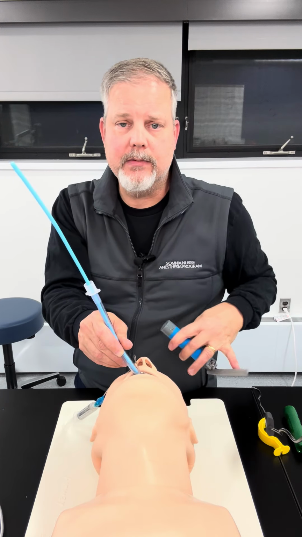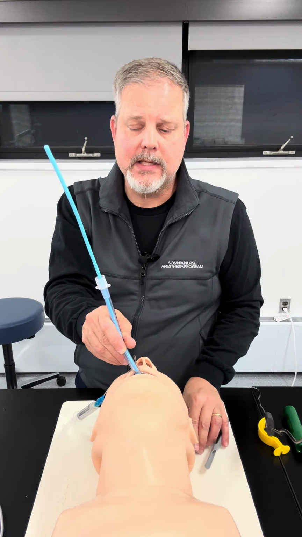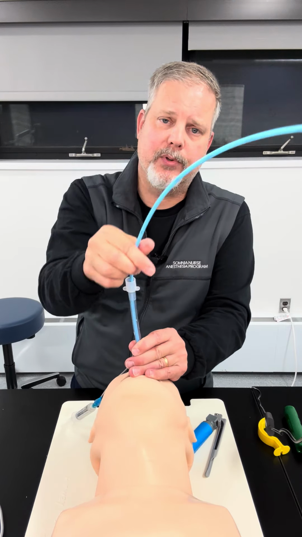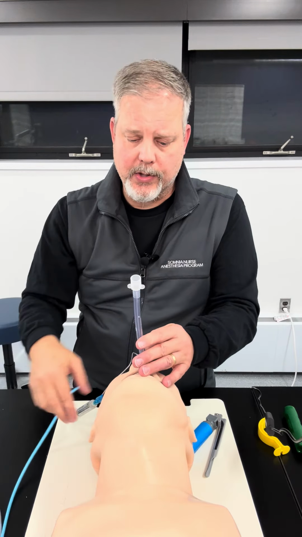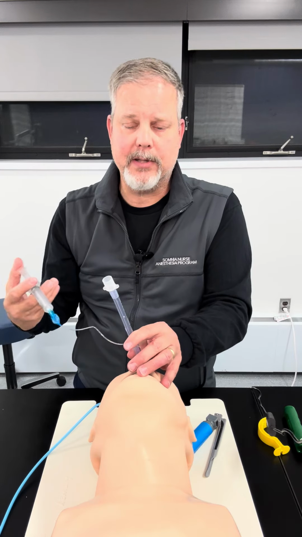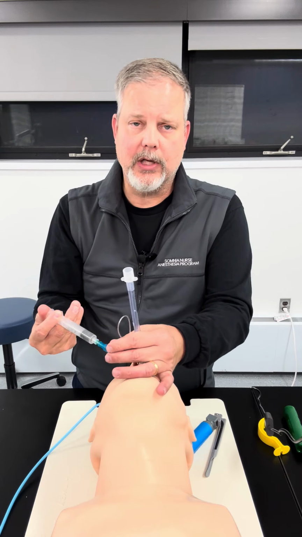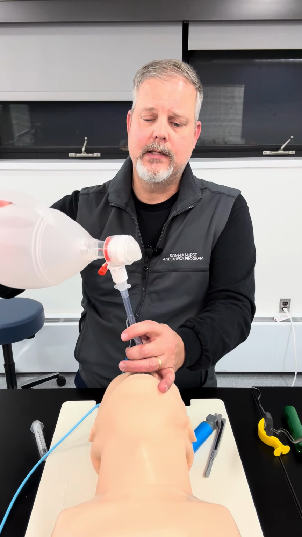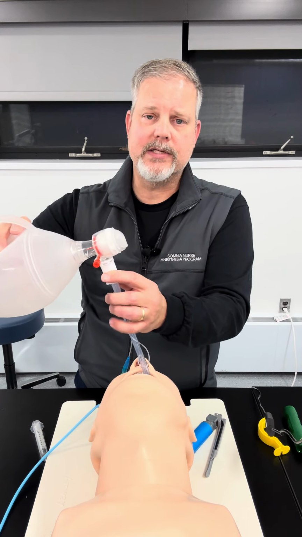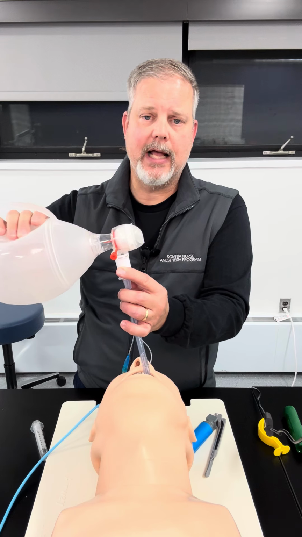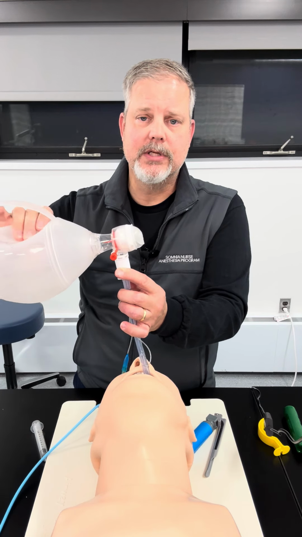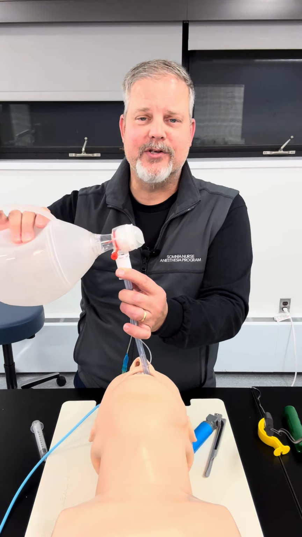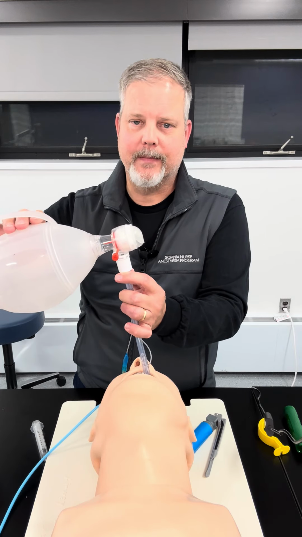Once you have seen it visually go through the cords, then you're going to pull your blade out. You're going to have the bougie pulled out at this point in time. You're now going to inflate your pilot balloon and your cuff, and then connect your circuit and squeeze your reservoir bag to see that you now have inflation of your lungs, to know that you've had successful placement of the endotracheal tube using the bougie.